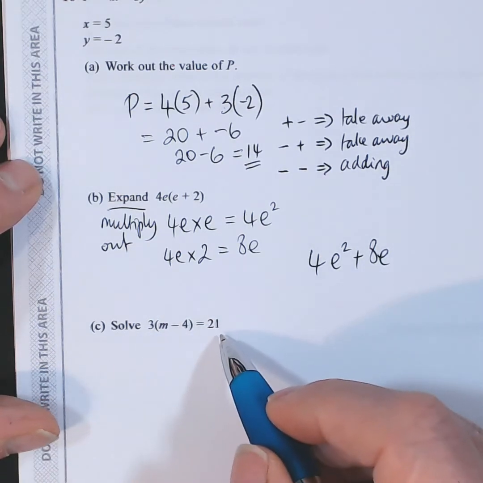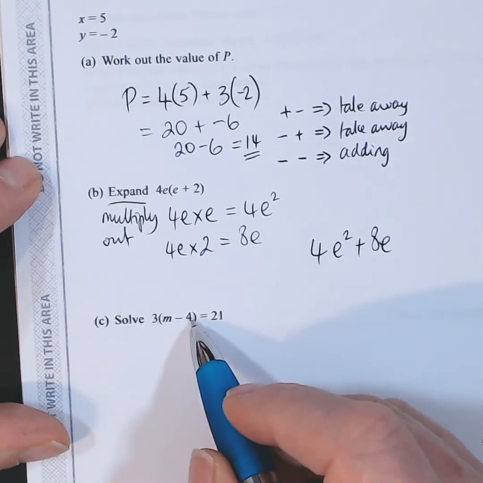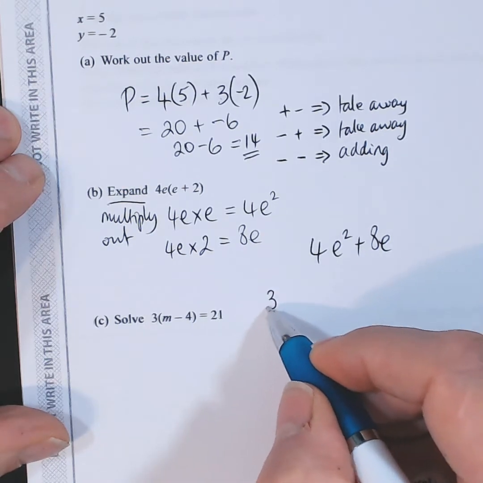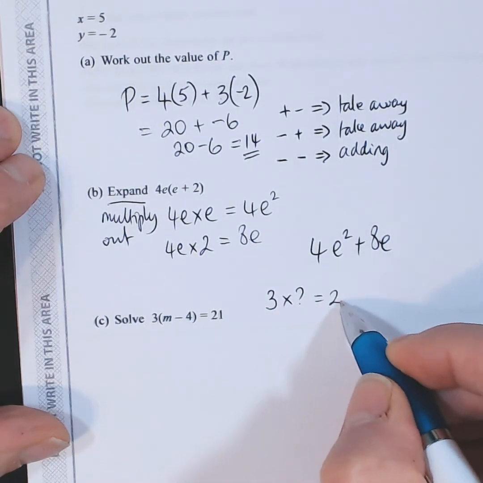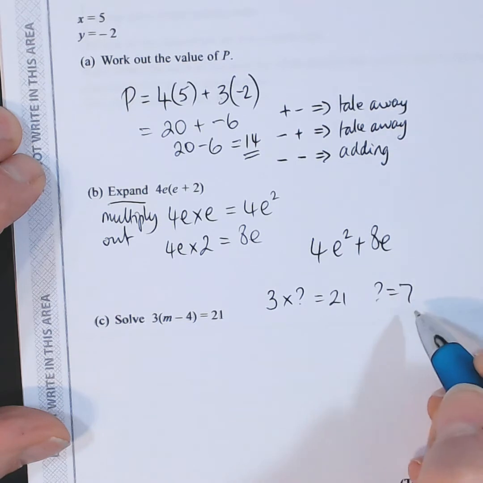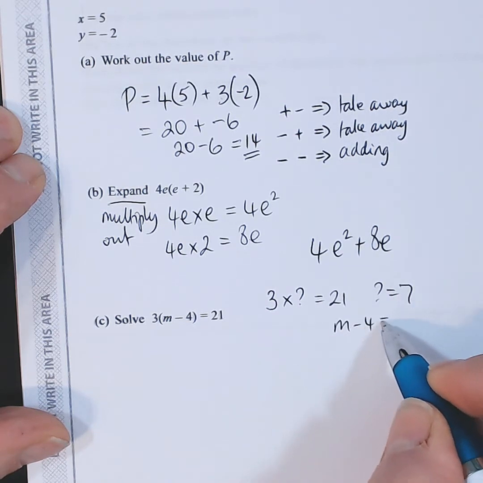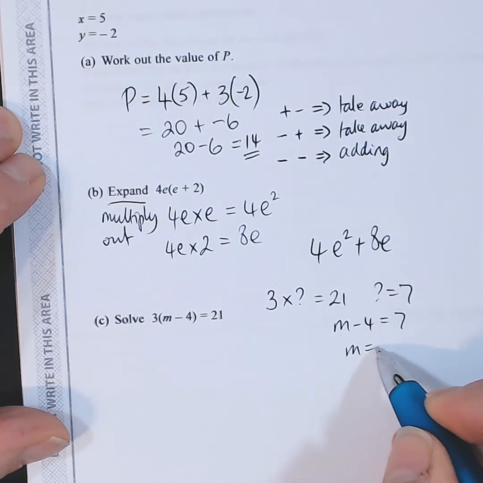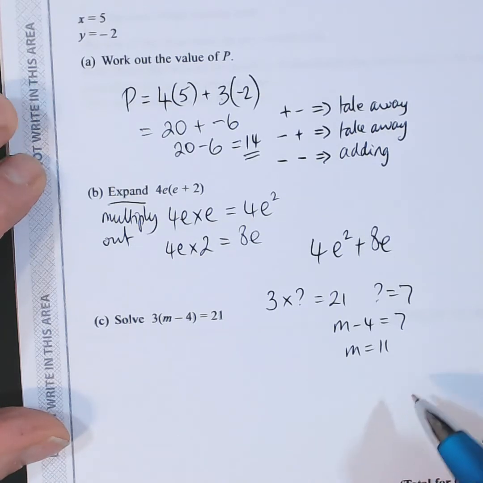This one says solve, so that means we've got to find the value of m that makes this true. Lots of ways of thinking about this. 3 times something gives you 21. So the something must be 7, so that means m take away 4 would be 7, so m equals 11. That's one way of doing it.